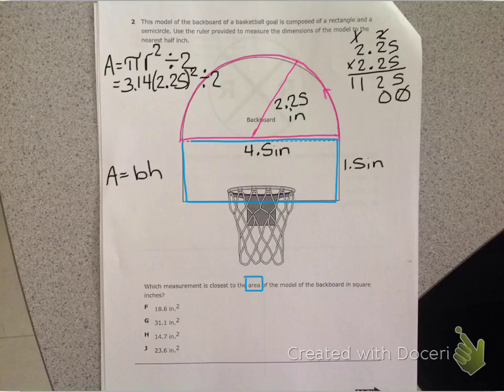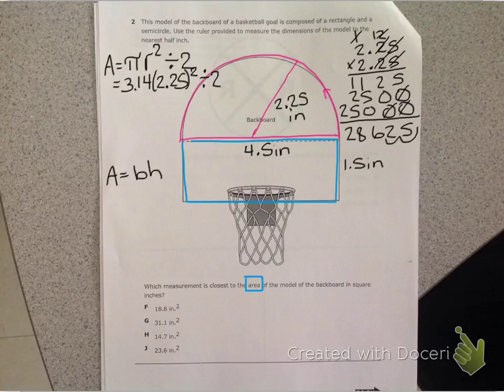Now I'm going to move the zero over twice to get to that second 2. I'm multiplying by 2 again, so I'll just get the same digits that I got in the previous row. And I'll just count my decimal places. 1, 2, 3, 4. 1, 2, 3, 4.